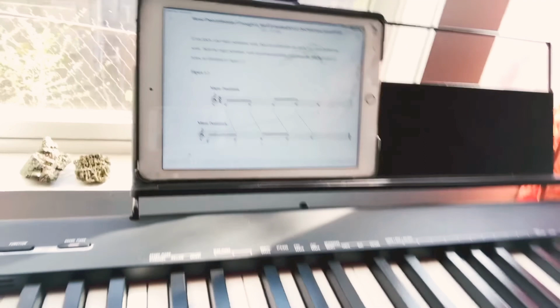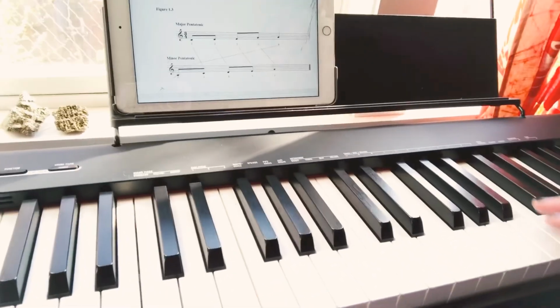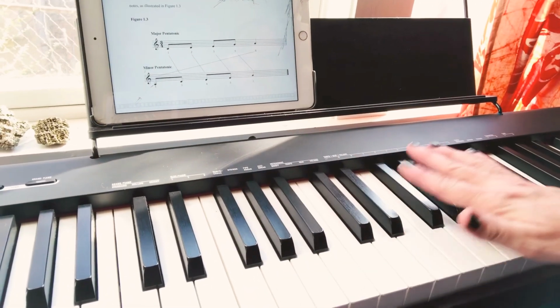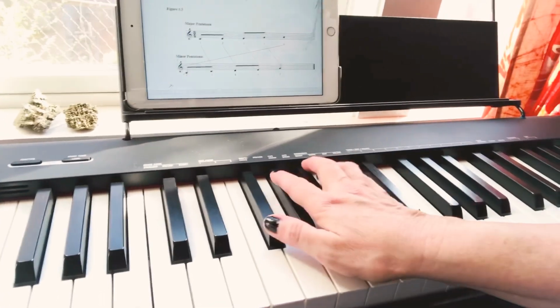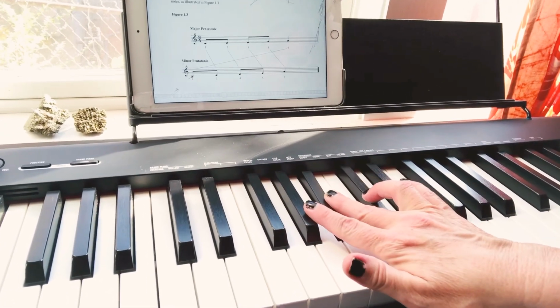Let's look at the black keys. Same spacings. So the major pentatonic has the 3 whole notes first, then the 2.